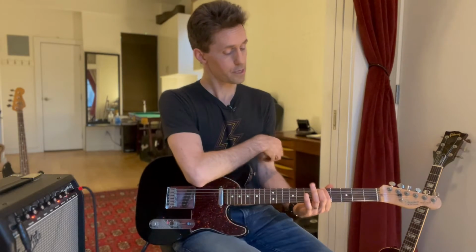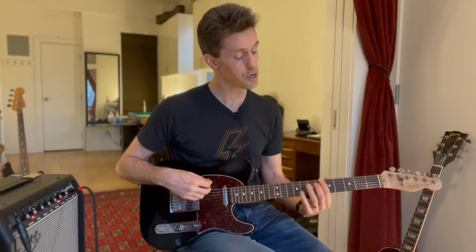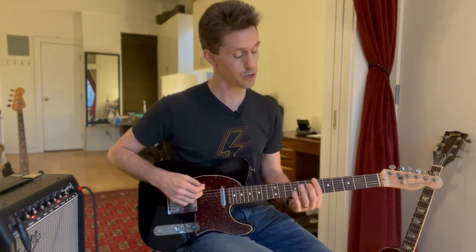That's the A minor pentatonic scale. Now, if you want to play this scale in a different key, all you have to do is find the note on the 6th string. Let's say you want to do it in the key of B, right? So you count up from A to B. So A, A sharp, B.